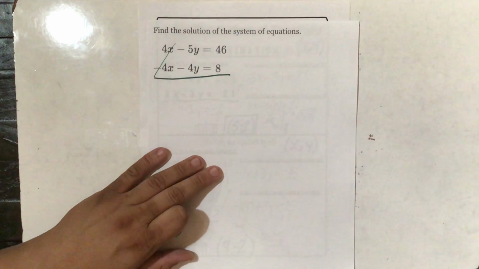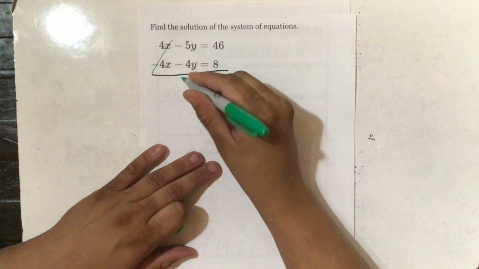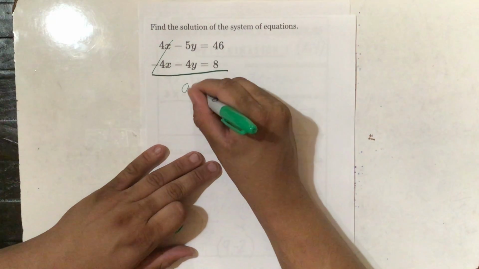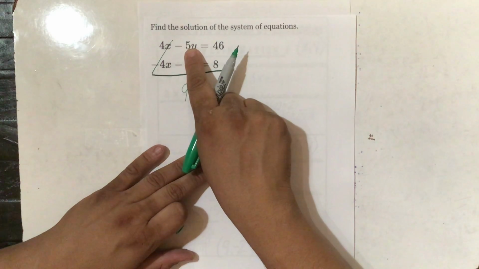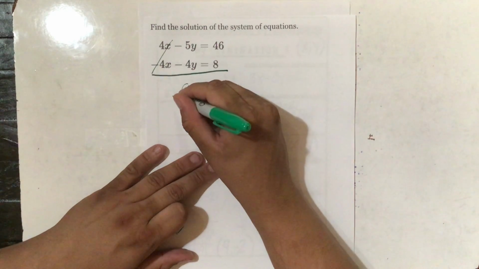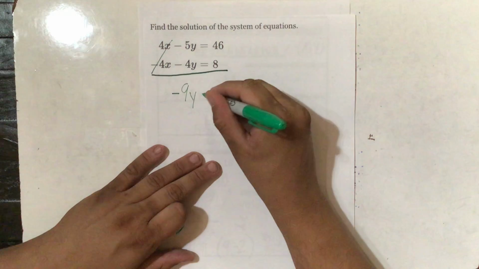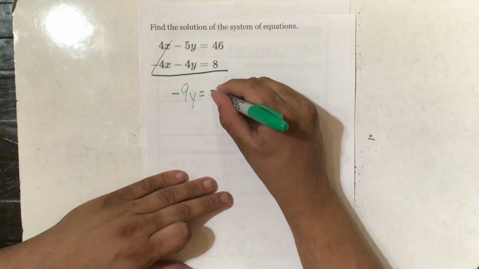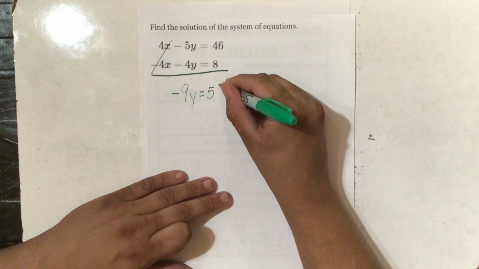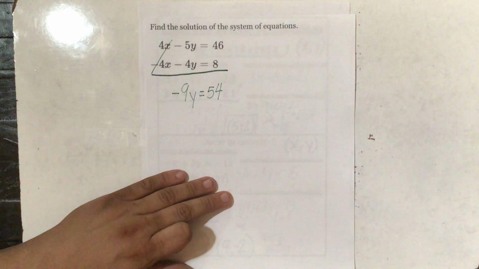Negative 5 and negative 4 are the same sign, so I'm going to add. 5 plus 4 is 9y. 5 is bigger than 4, and 5 is negative, so that means that the 9 is negative as well. 46 plus 8, they're both positive, so I'm just going to add. 46 plus 8 is 54.